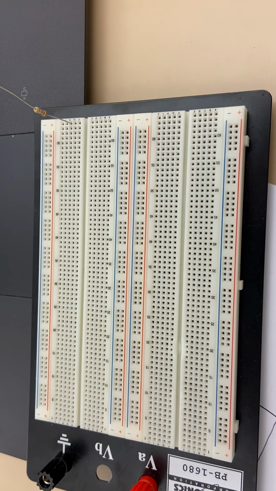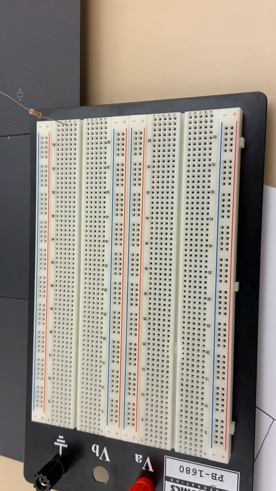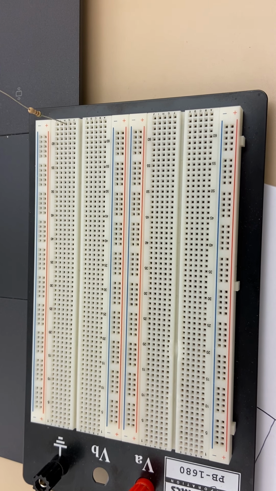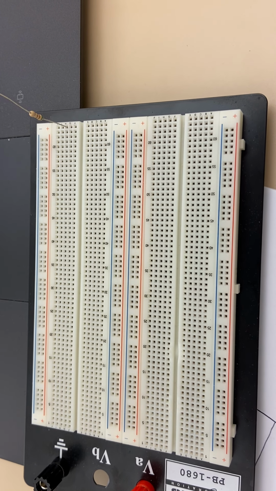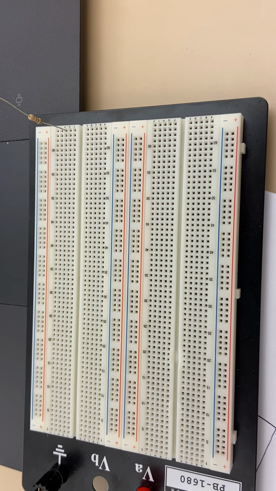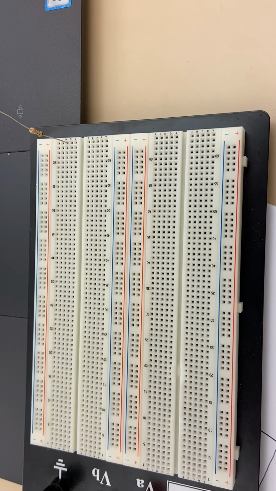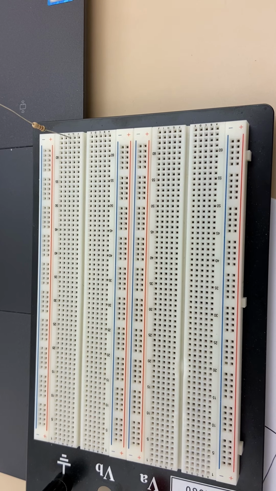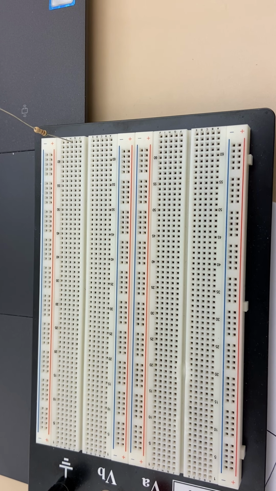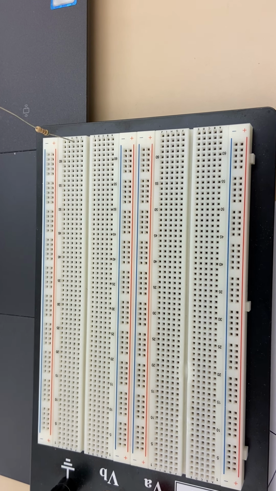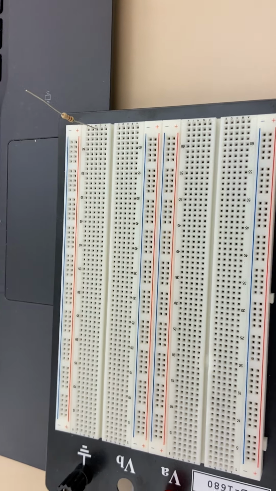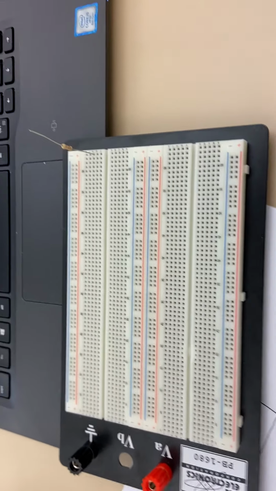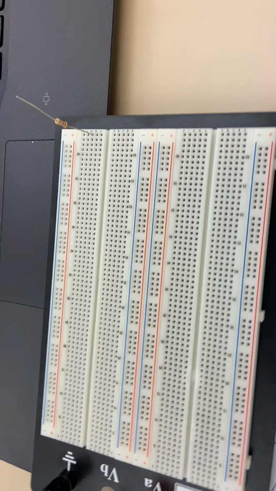The first part, we're just going to explain the breadboard that we use to connect our electric circuit, and then we talk about how to read the resistor's code to identify the resistor's value. So here, to be familiar with the lab equipment we have.